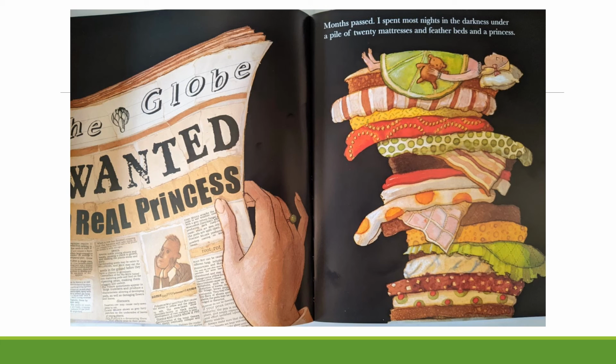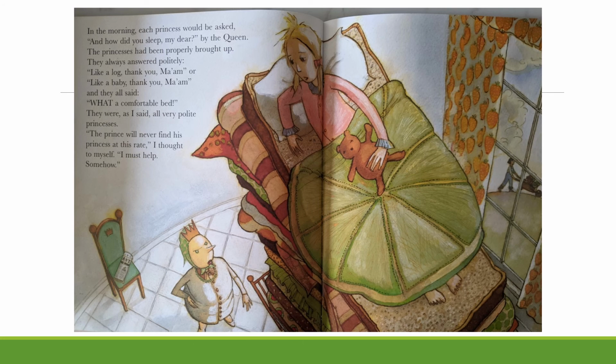Months passed. I spent most nights in the darkness under a pile of 20 mattresses and feather beds and princess. Oh dear, it's not going very well, is it? Months. In the morning, each princess would be asked by the queen, "And how did you sleep, my dear?" The princesses had been properly brought up, and they always answered very politely, "Like a log, ma'am, thank you," or "Like a baby, thank you, ma'am." And they all said, "What a comfortable bed!"